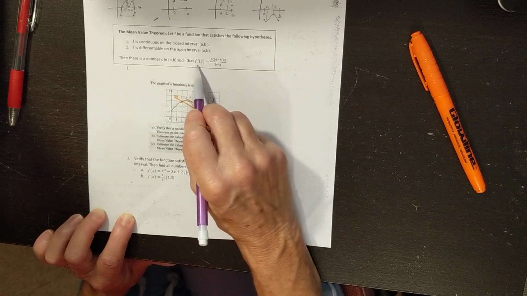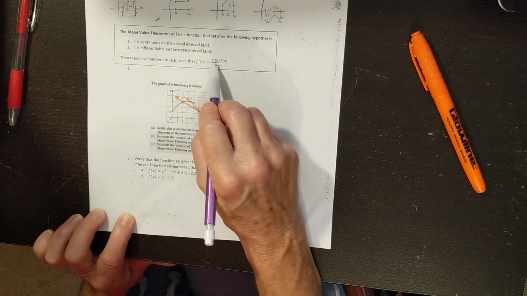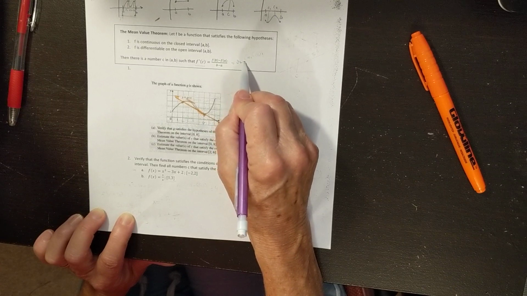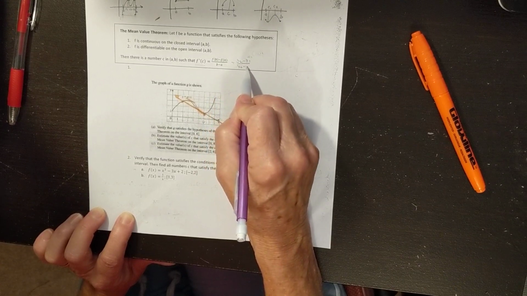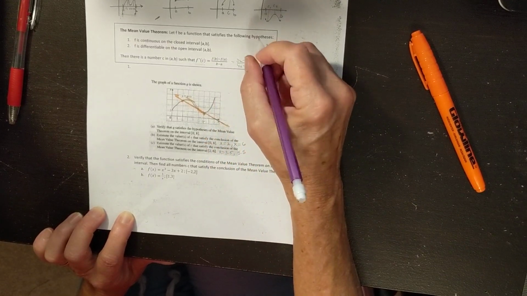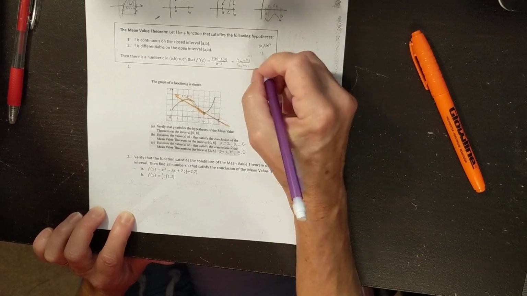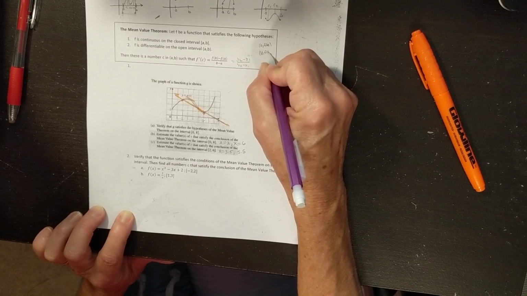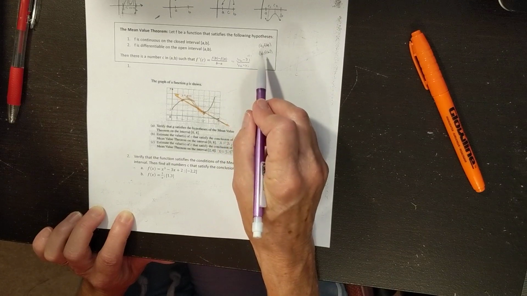So this slope right here is f of b minus f of a over b minus a, or y2 minus y1 over x2 minus x1, where the first point, x1, y1, is a, f of a, and the second point, x2, y2, is b, f of b. So it's the slope of the secant line formed between the endpoints.